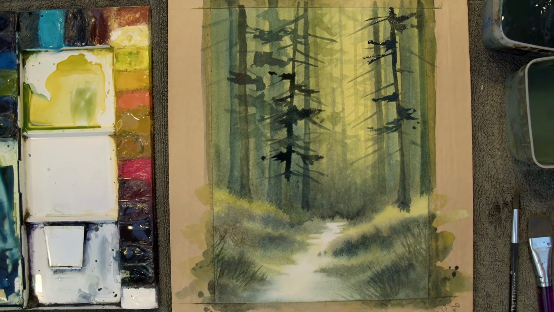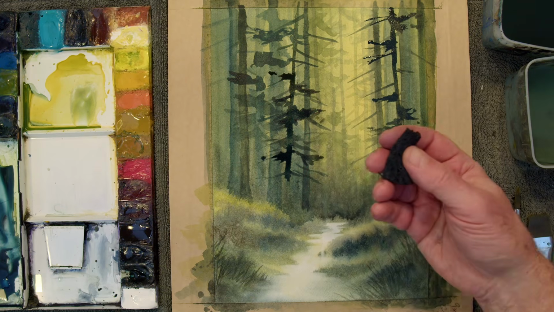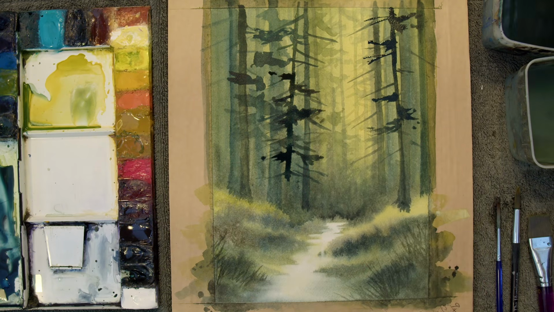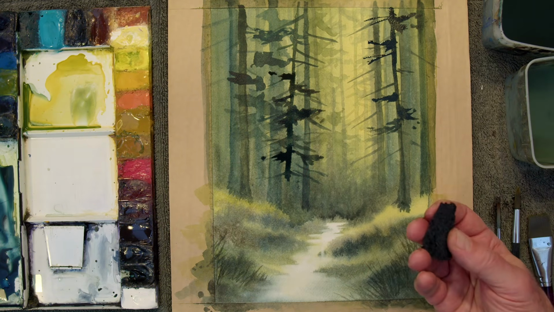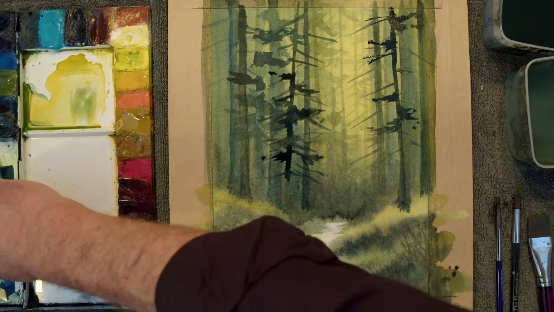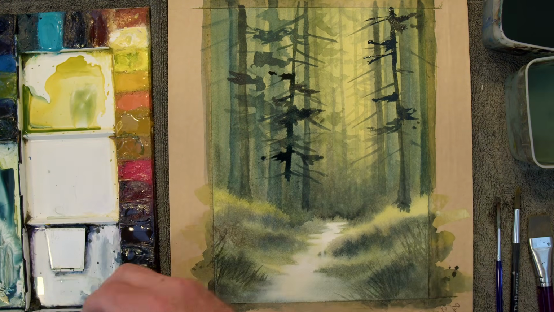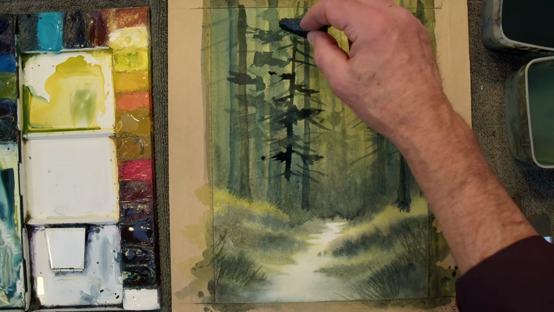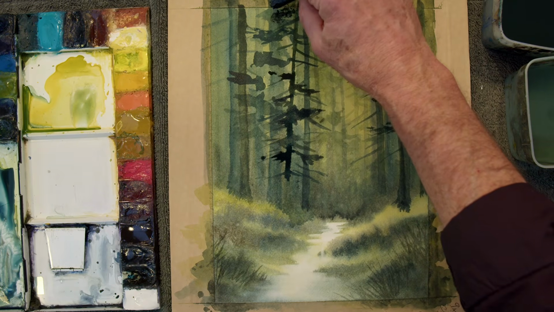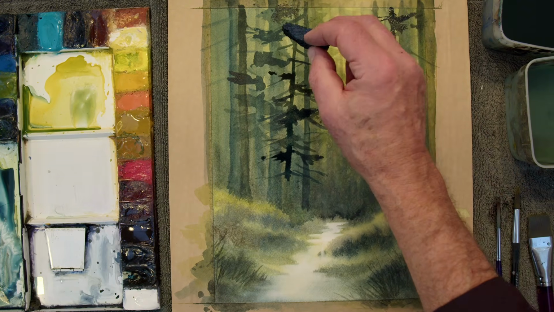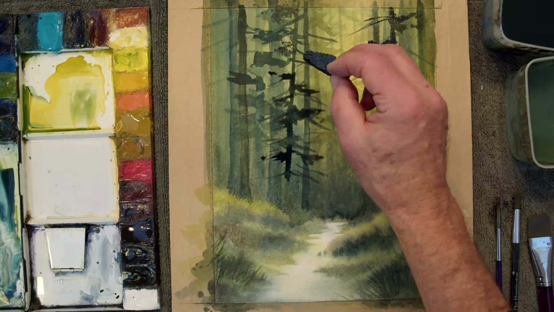One thing we talked about in making trees was using a sponge, and I could give that a try right now. I've got a triangle of just a simple kitchen sponge cut up into a little triangle. I'm rubbing it into my puddle of sepia, Prussian, and sap green, and now I can use that. What it'll do is just give a different texture that we're not used to yet. It's a little bit finer.